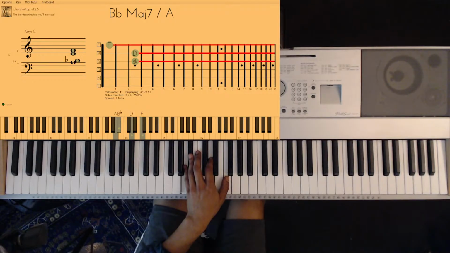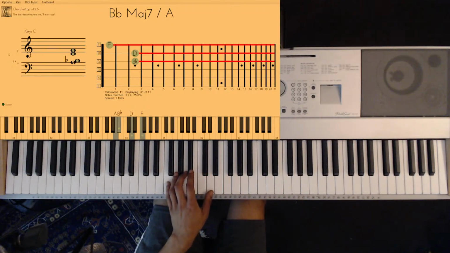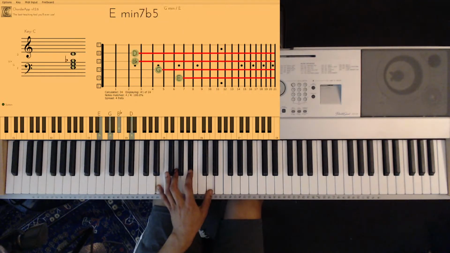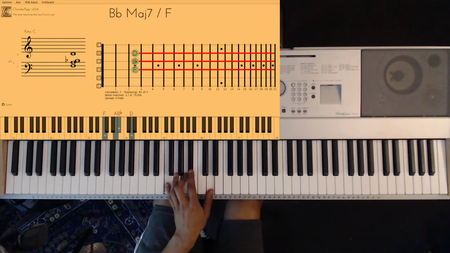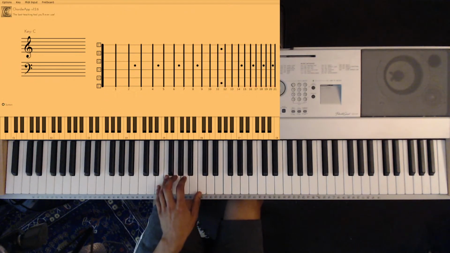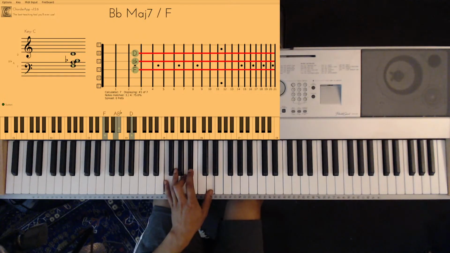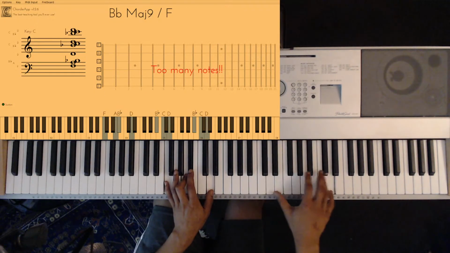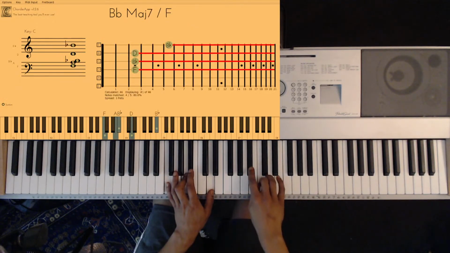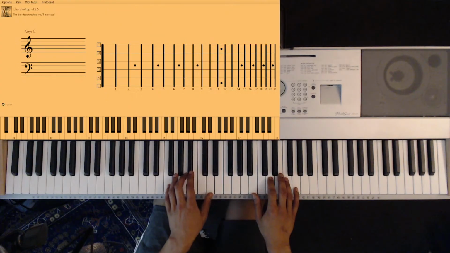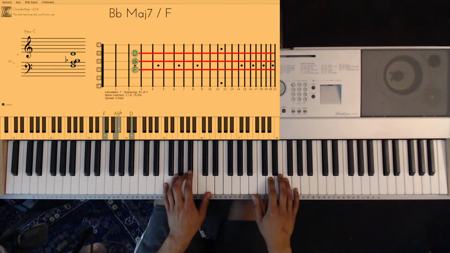Let's play F in the bottom. We need to somehow accentuate B flat.